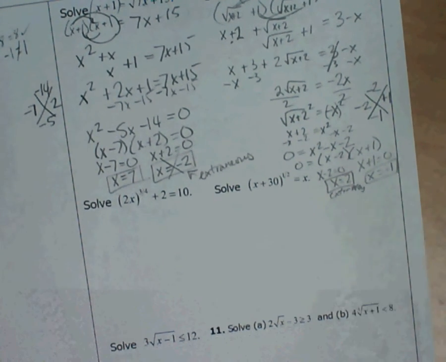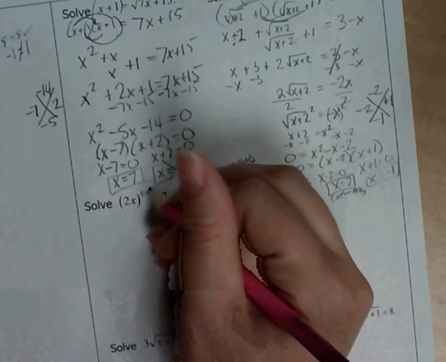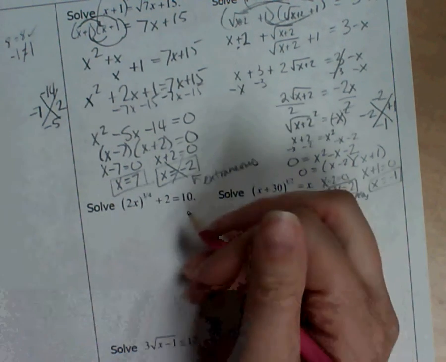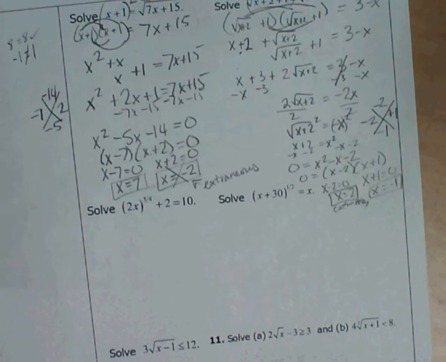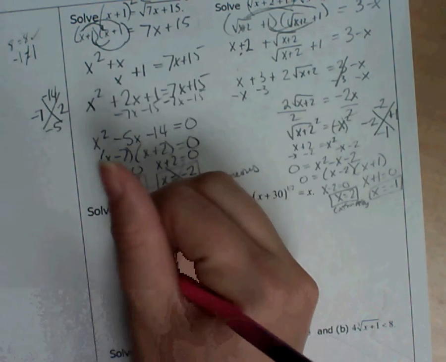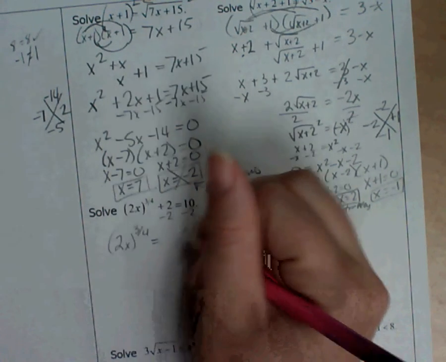2x to the 3/4 plus 2 equals 10. Okay, so you'll also see rational exponents, fractional exponents. You're going to solve these the same way that you've been solving them. So I'm going to subtract 2 from both sides. So 2x to the 3/4 is equal to 10 minus 2 is 8.